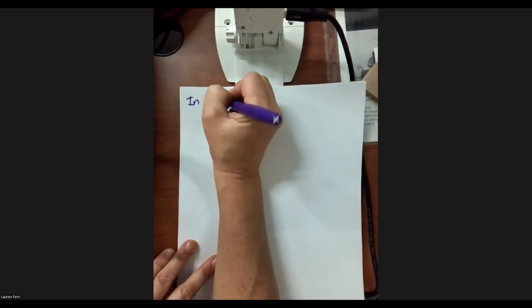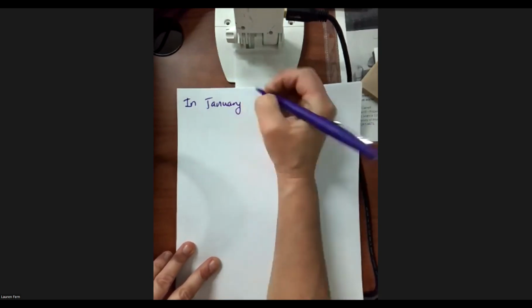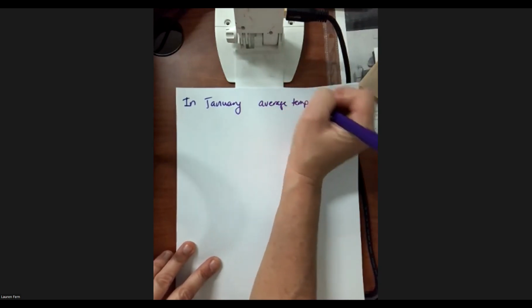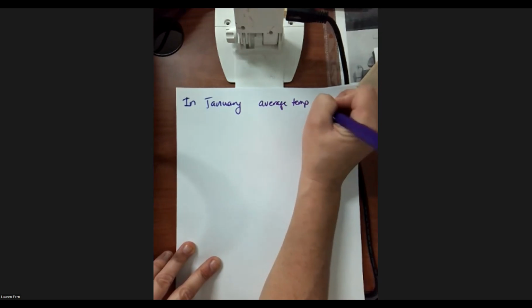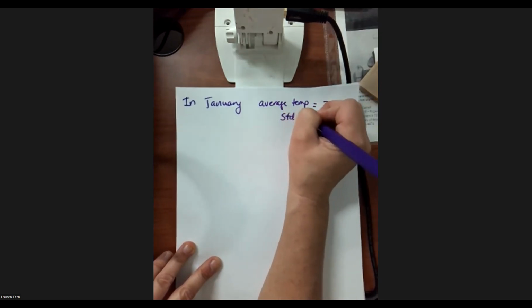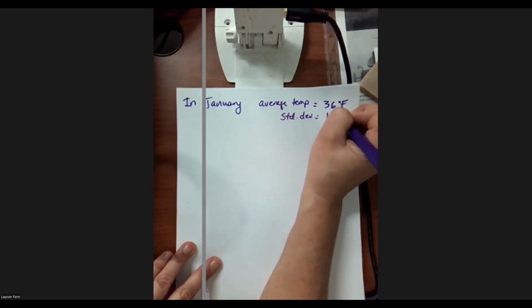Okay, so suppose I tell you that in January, in a particular town, the average temperature is 36 degrees Fahrenheit and the standard deviation is 10 degrees Fahrenheit.